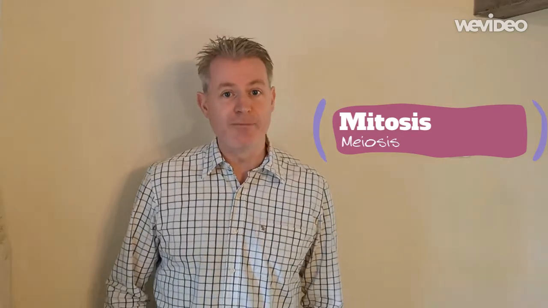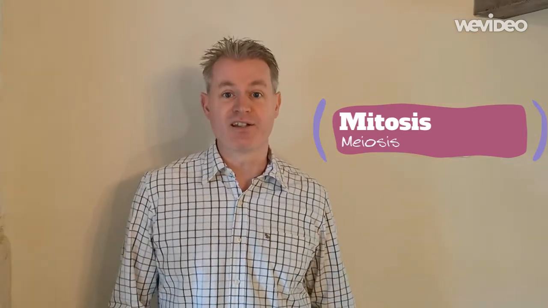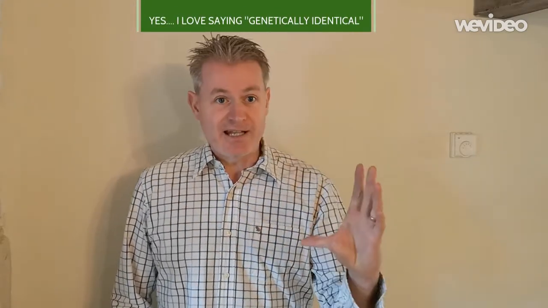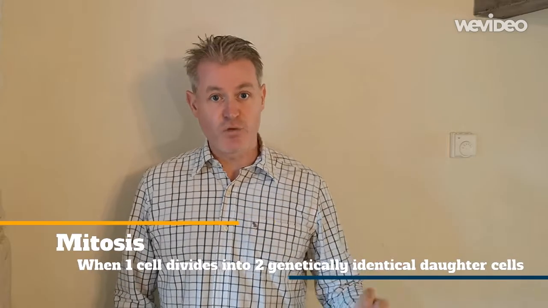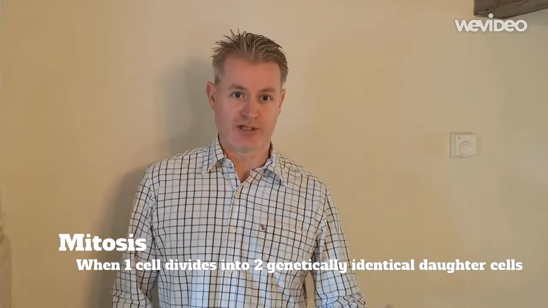So mitosis goes all the way back to Unit 1, which is embedded within the cell cycle. In mitosis, we look at cells reproducing to form genetically identical copies. So one cell duplicates everything inside it, undergoing the full set of genetic replication before it undergoes mitosis, which is one cell dividing to give two genetically identical daughter cells.